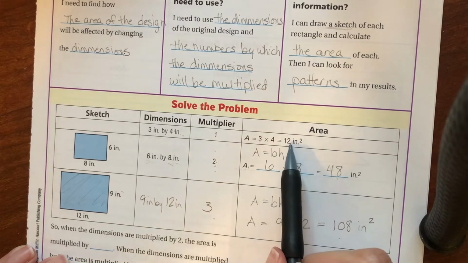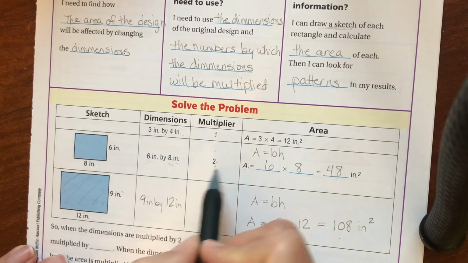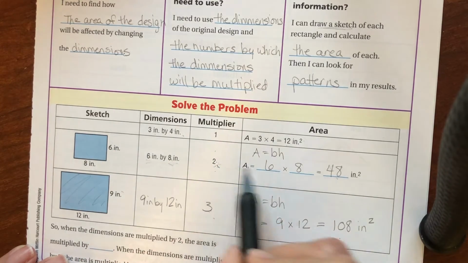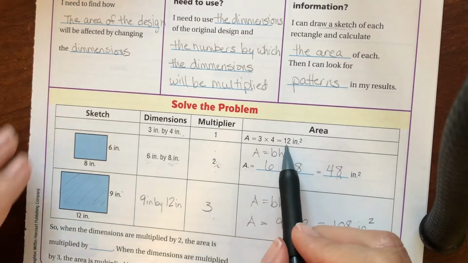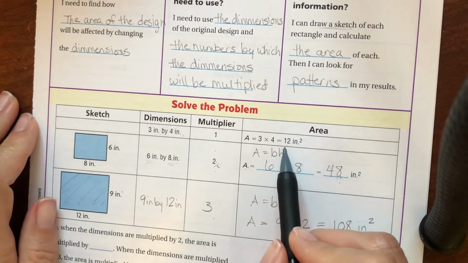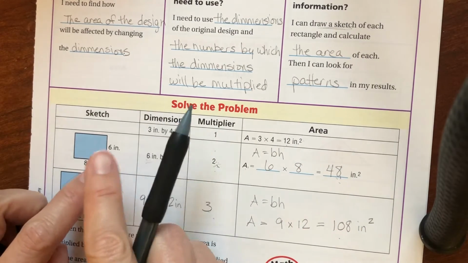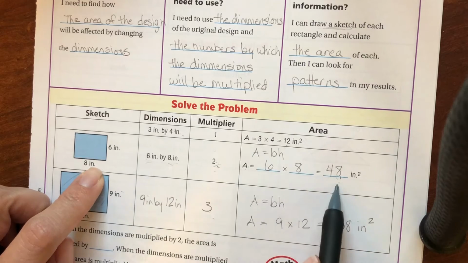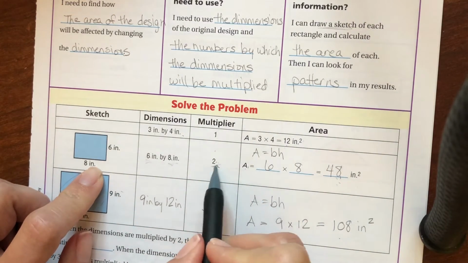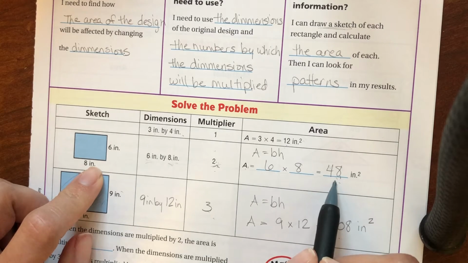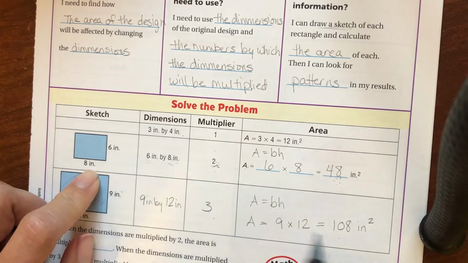Notice that this 12, even though we've multiplied the dimensions by 2, we did not simply multiply the area by 2. 12 times 2 is not 48, it's 24. So when you alter the dimensions, you radically alter the area. And you can't just multiply by 2 to find the area. It doesn't work. The dimensions were multiplied by 2.